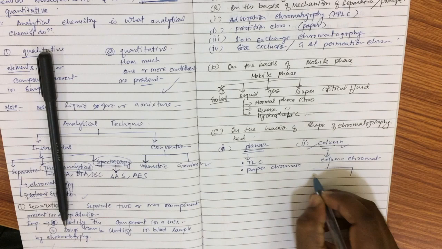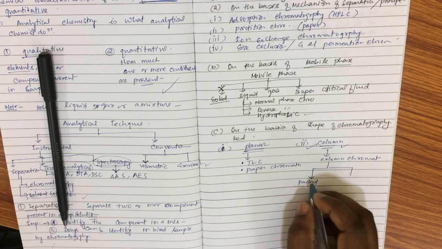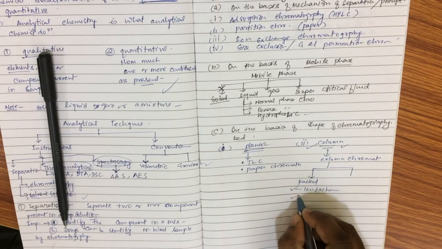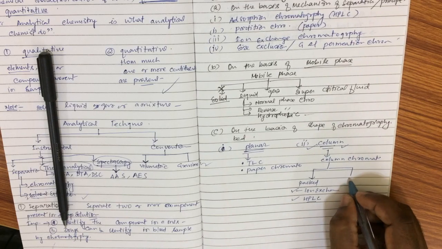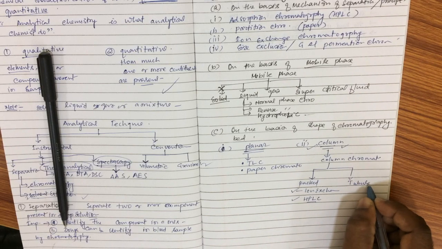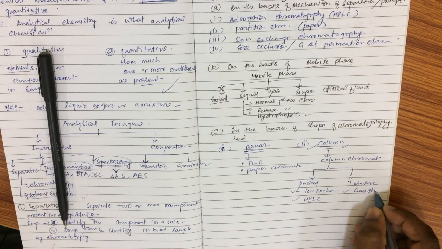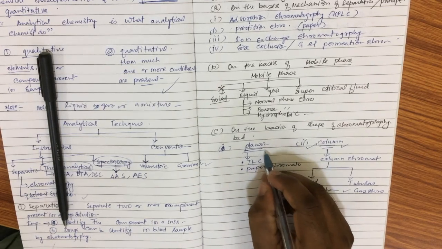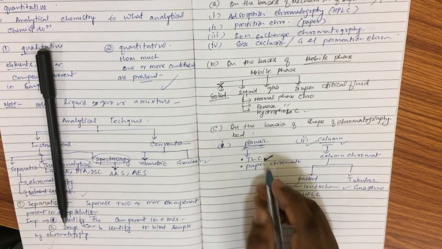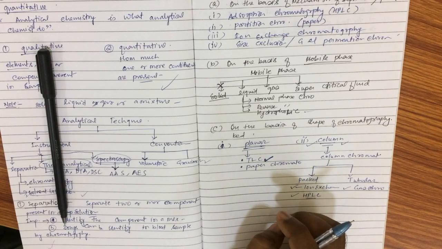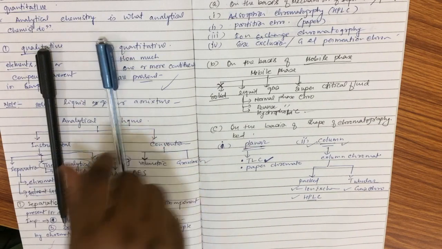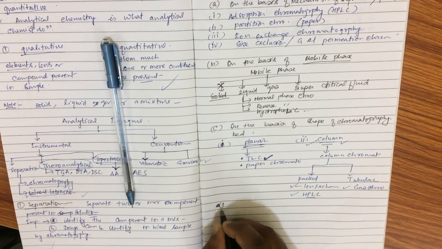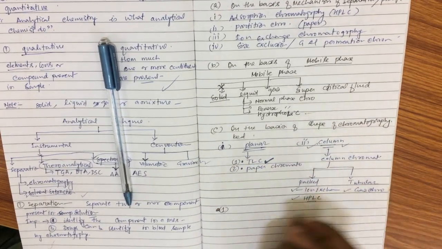We again characterize it into packed: first one is ion exchange and second one is HPLC, and in tubular, first is gas chromatography. Now we will discuss, through planar, thin layer, because we use this in our daily routine in the laboratory, TLC.